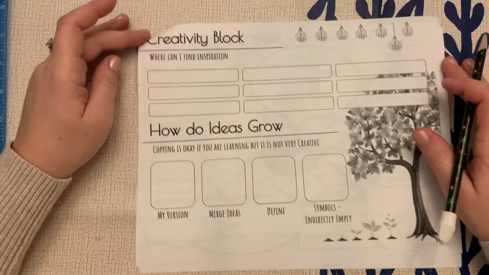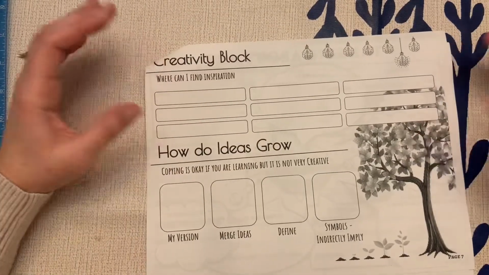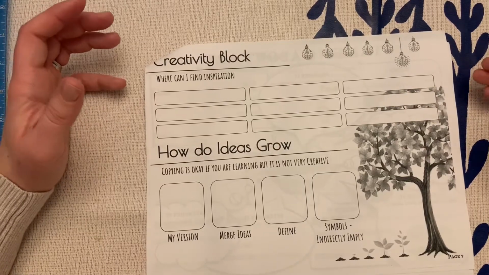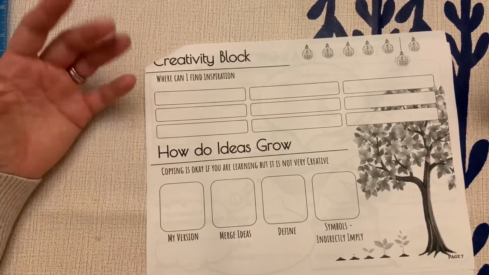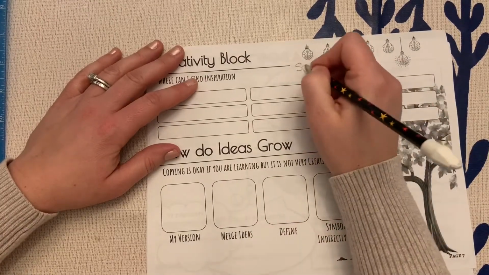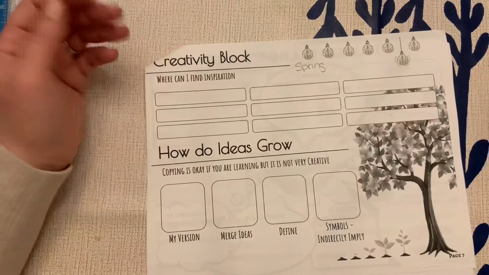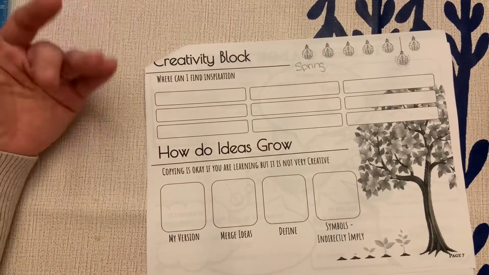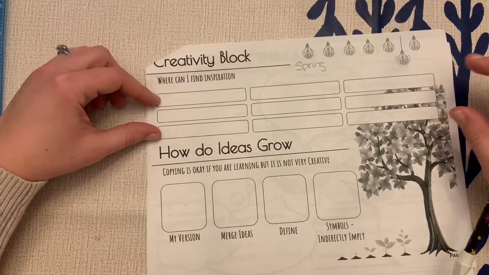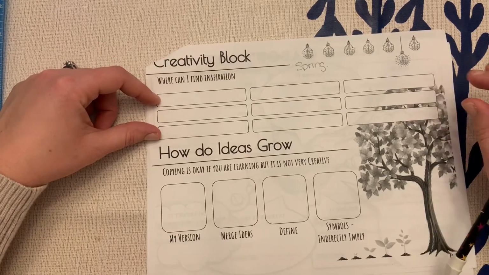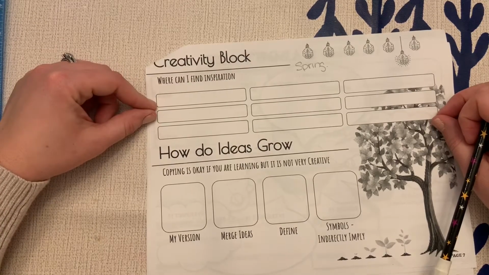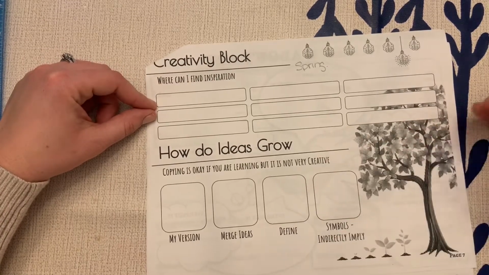Now, we're going to first start off by talking about where you can find inspiration. A lot of times we get an idea, like we get a theme, and we have no idea. So we're going to use the theme for this page, spring. You're like, I don't know, I'm stuck. I want you to come up with a list of 9 different ways that you can get an idea from. I'll start off with the first 2, and hopefully that'll get you thinking of other things.